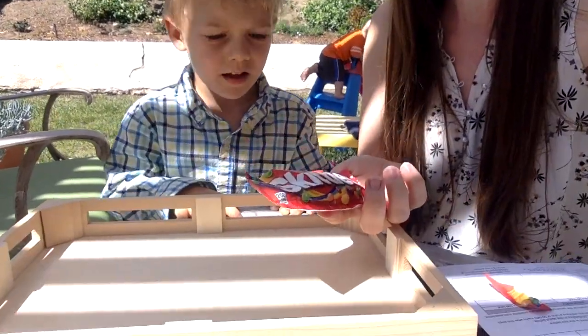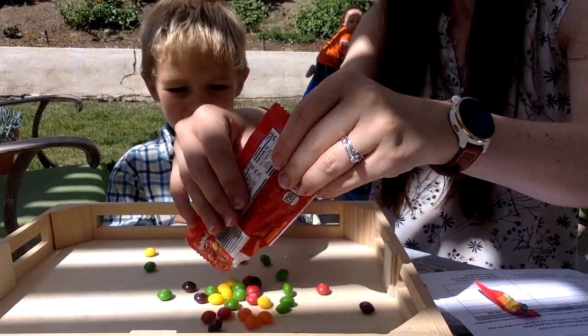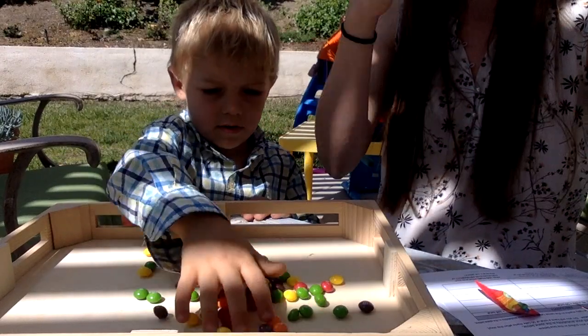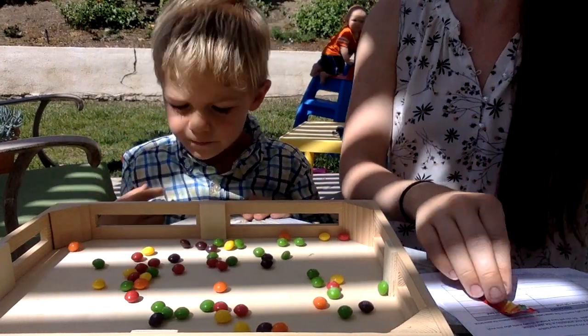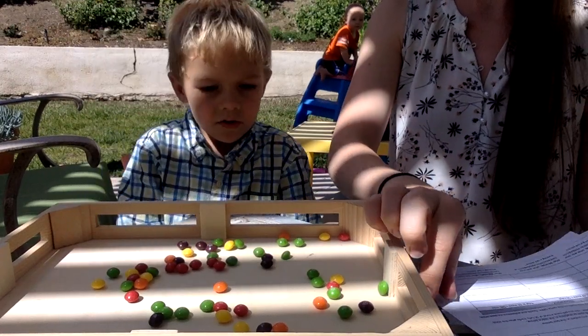All right, so we're going to open up our Skittles. I'm going to put them in this tray. I have a tray here. See all those Skittles with different colors. Okay, so hold on. Let's look at our chart here and make sure we have the same colors of Skittles that we have on our page.